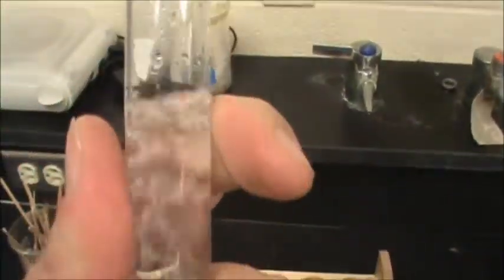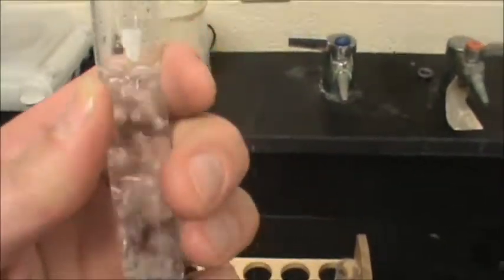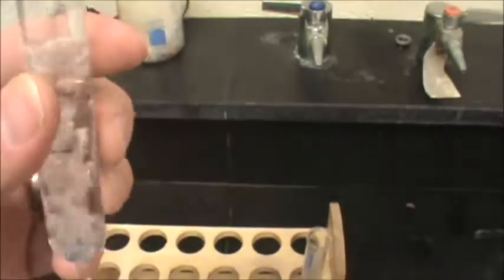And if you want to, you can actually feel the test tube. You can't feel it, but I can, and it feels warm to the touch. So it's giving off energy. Exothermic reaction. Alright. Anyways, the next part of the procedure says to take a test tube and invert it.